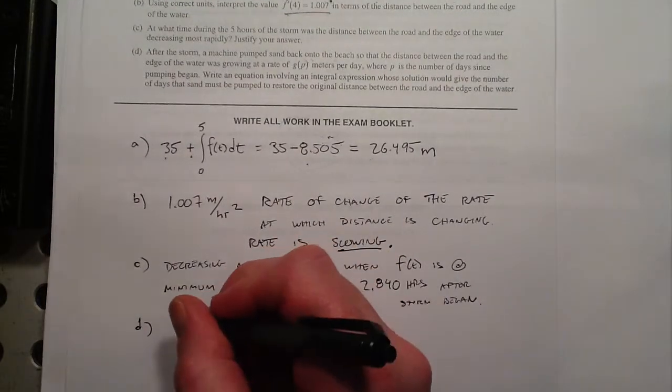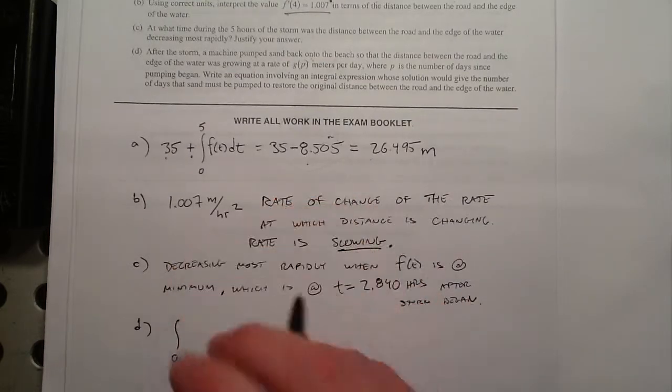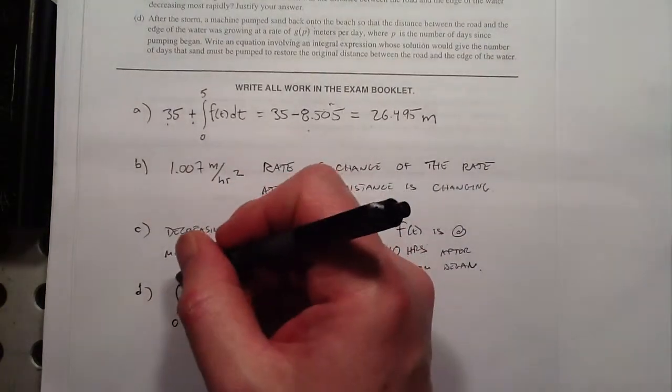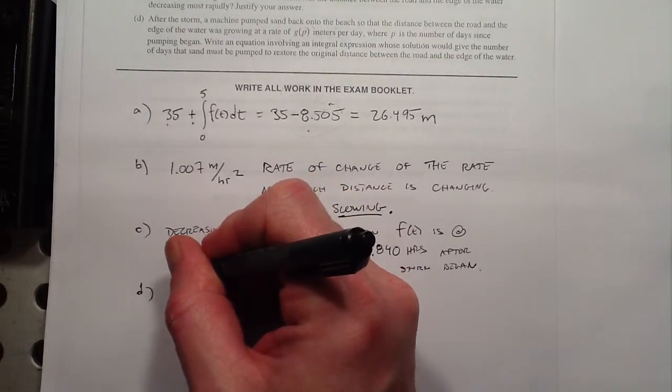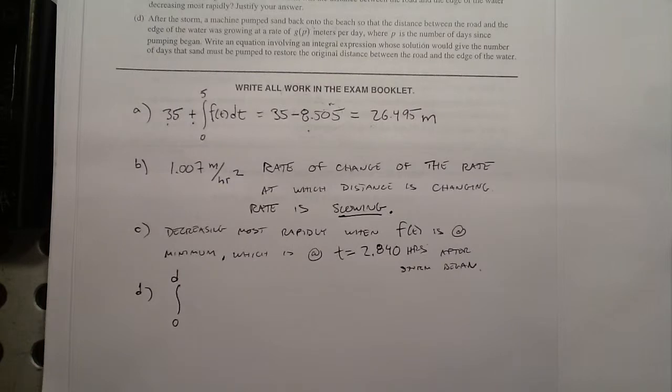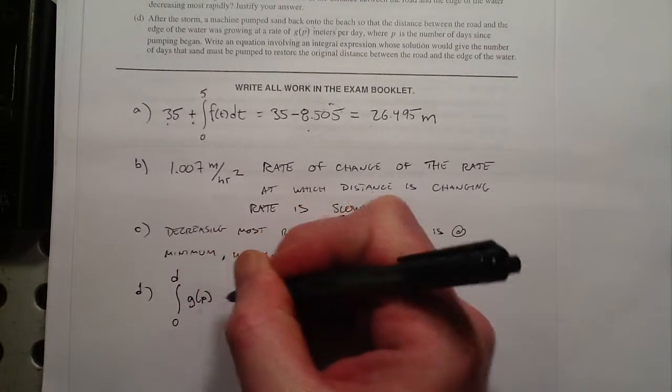So we want to go from 0 to whatever. How about D for the number of days, of the g of p function.